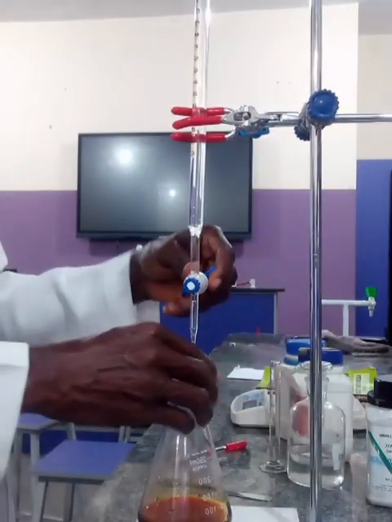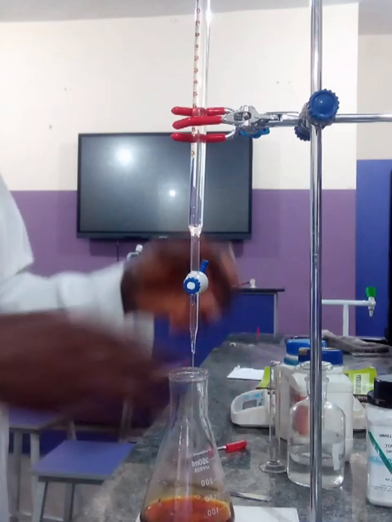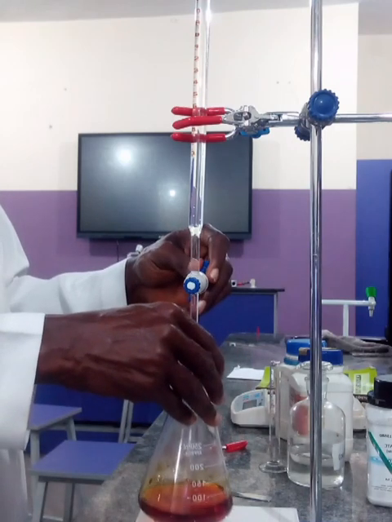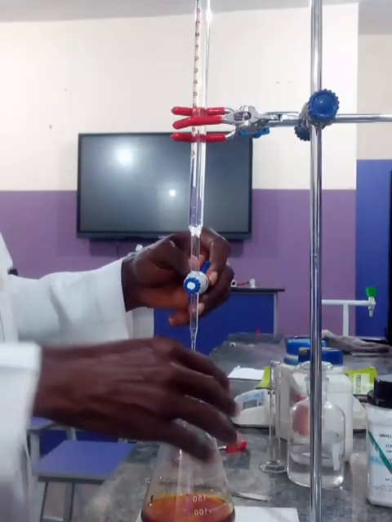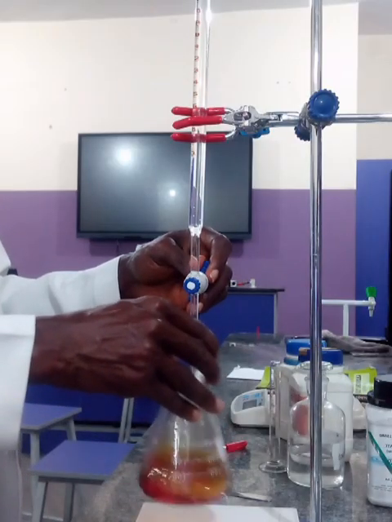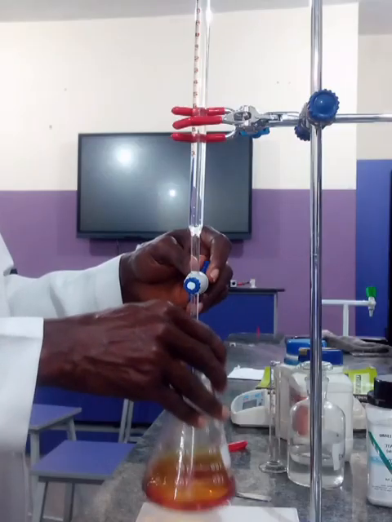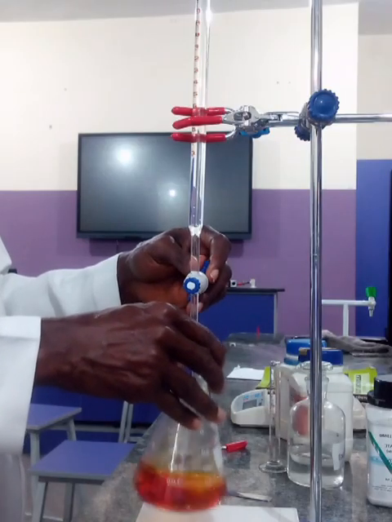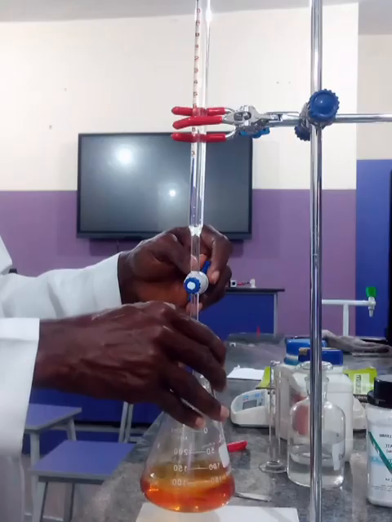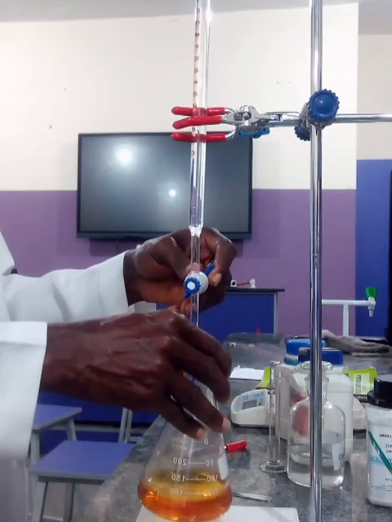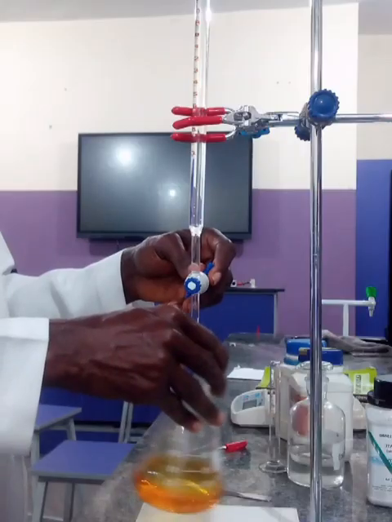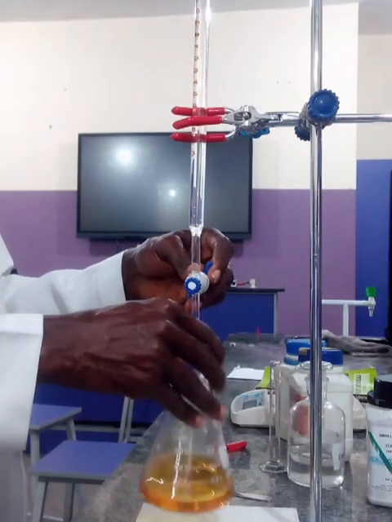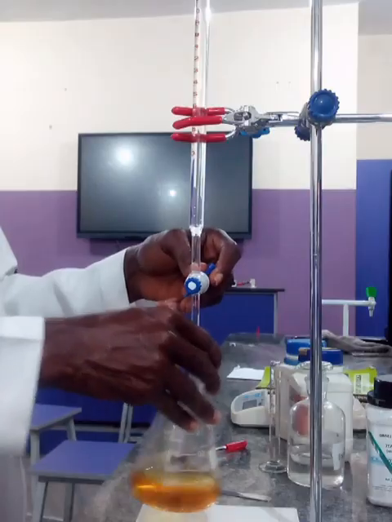Now, before you do this titration, you need also to prepare a standard hydrochloric acid solution of 2 moles per dm cube, and you should also have potassium iodide ready.